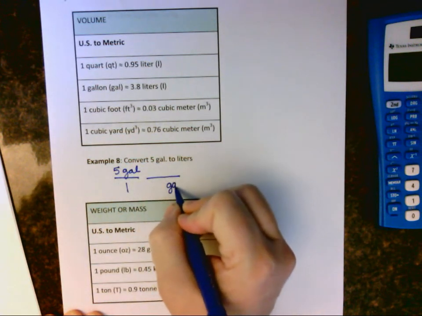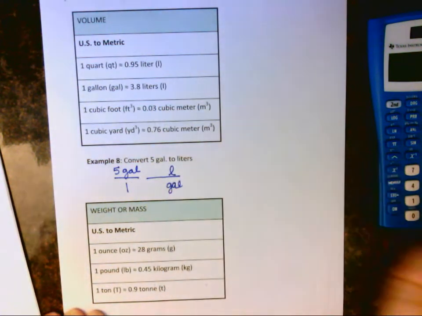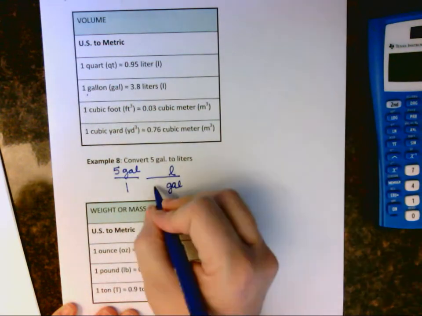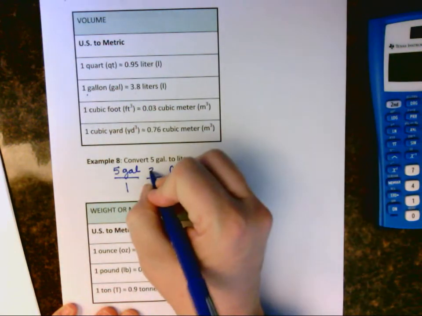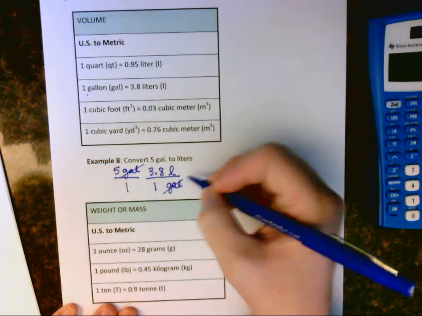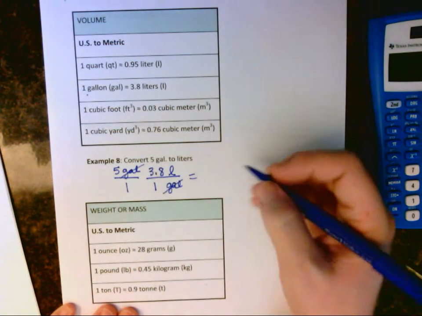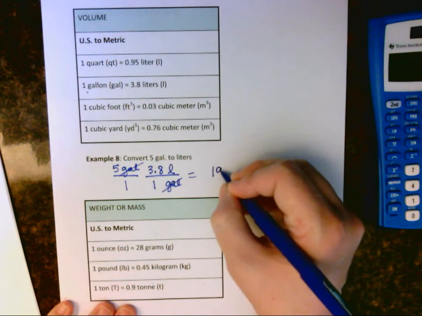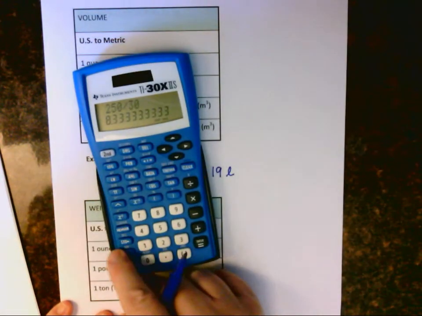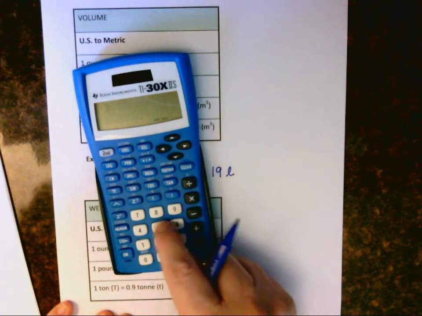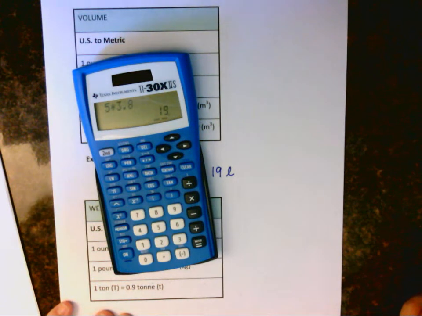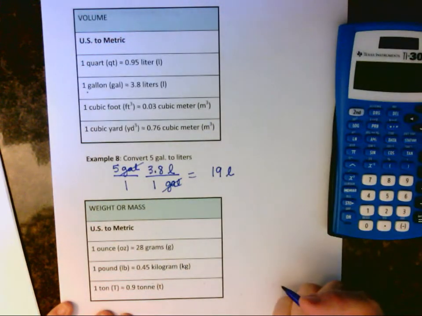And we want to get out of gallons and change to liters. And we have a direct conversion here. 1 gallon is 3.8 liters. Now we convert by canceling those. We multiply across the numerator, and that gives us 19 liters, I believe. Let me double check that. Clear. 5 multiplied by 3.8 is 19. It is 19 liters. Okay.